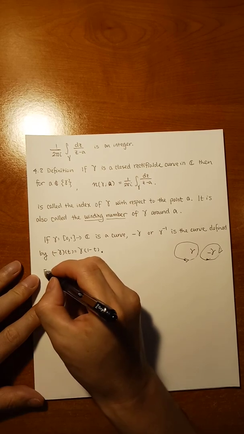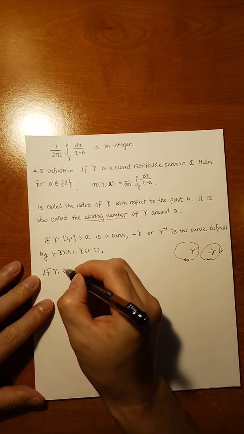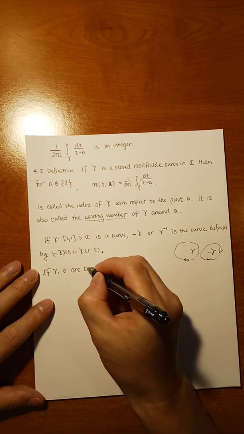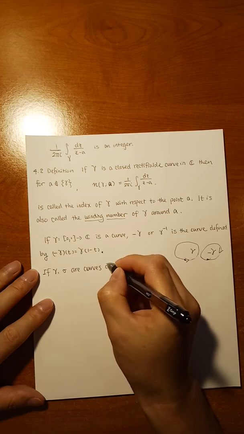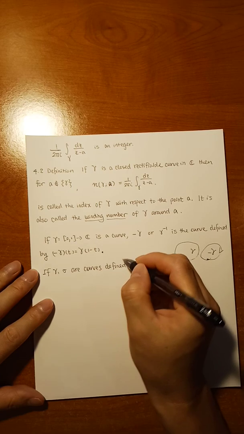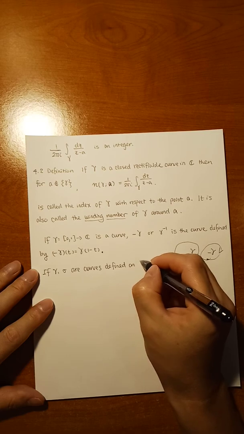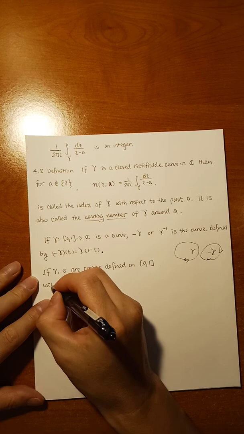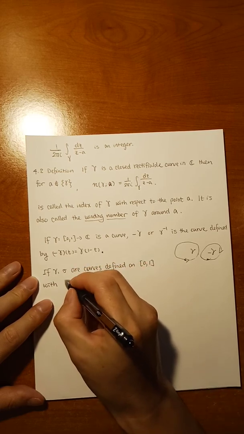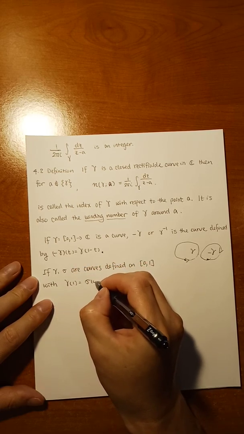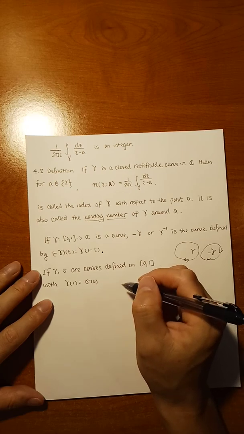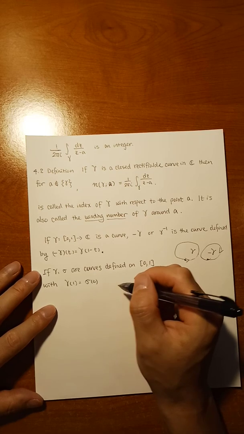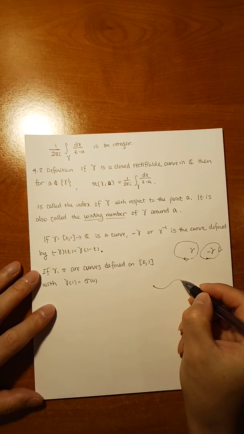And if gamma and sigma are curves defined on [0,1] with gamma 1 equal to sigma 0. Okay, gamma 1 is equal to sigma 0. So basically you have a gamma this way.